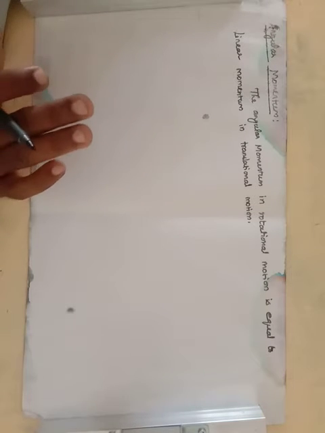The angular momentum is also present in translational motion, but for the understanding purpose, here the angular momentum in rotational motion is equal to the linear momentum in translational motion.